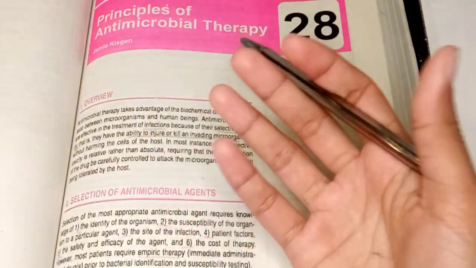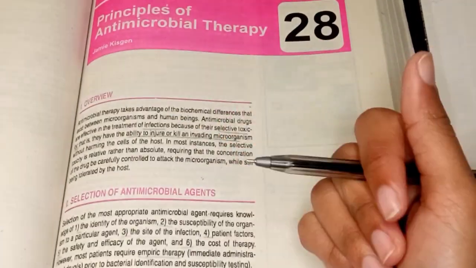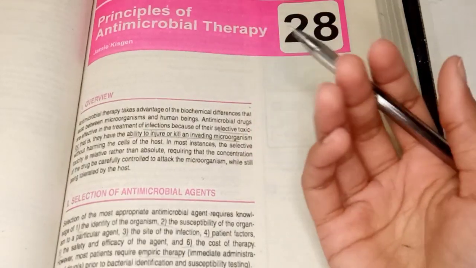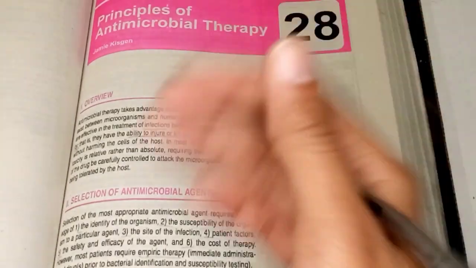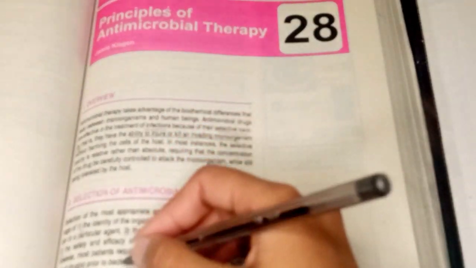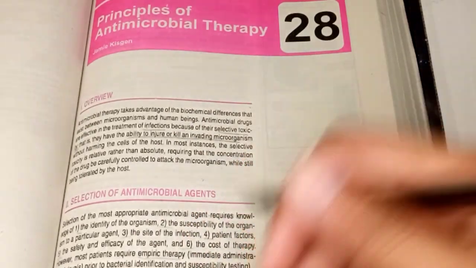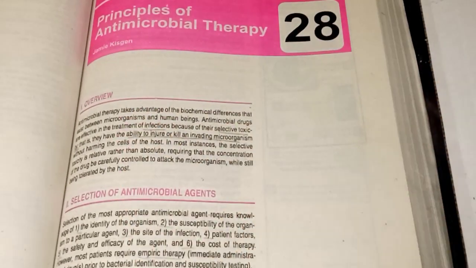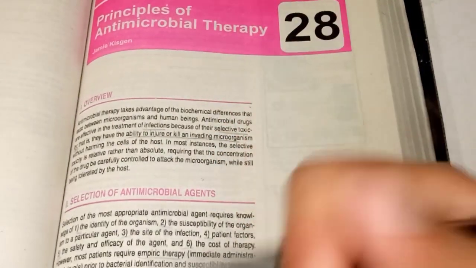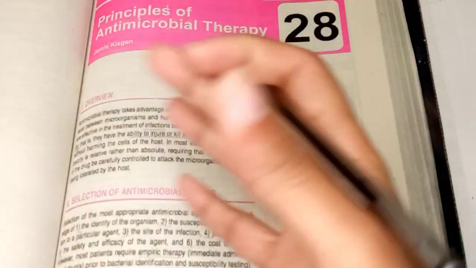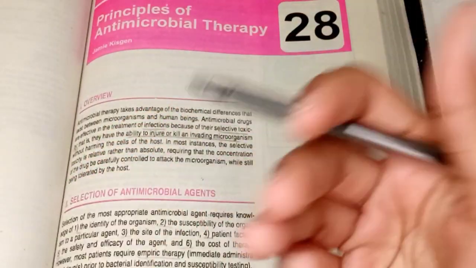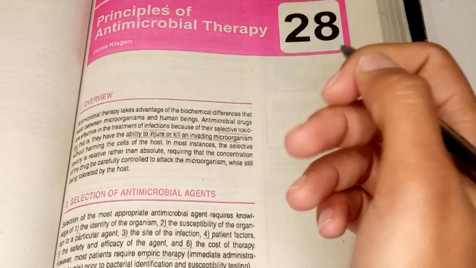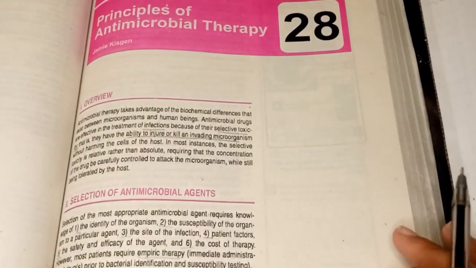And mostly, what happens is that the patient comes to us for empiric therapy. Okay, what is empiric therapy? It is basically an immediate therapy that we prescribe to the patient without bacterial identification and susceptibility testing. It means that we are prescribing the drugs with the best of our knowledge before we get to know what bacteria has caused the infection or which drugs the organism is susceptible to. Okay, so this is empiric therapy.